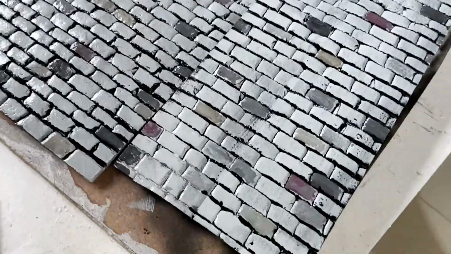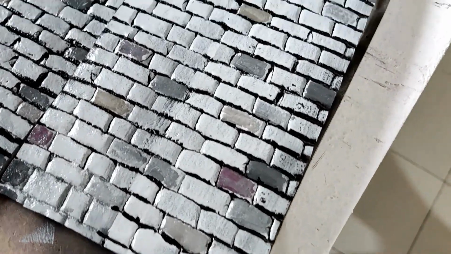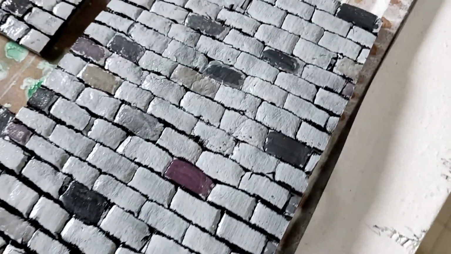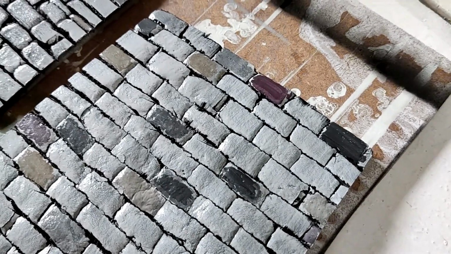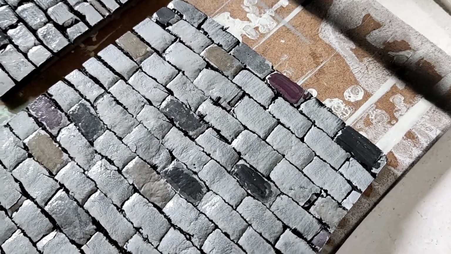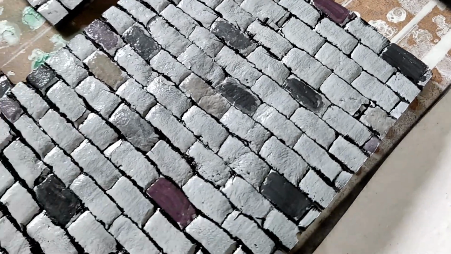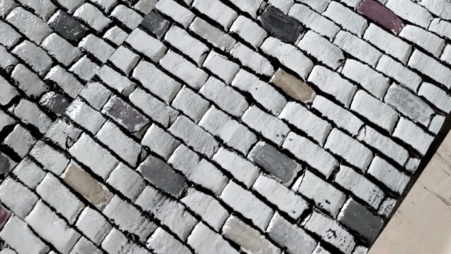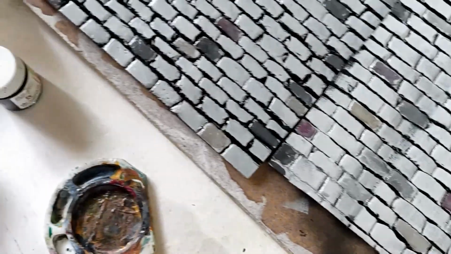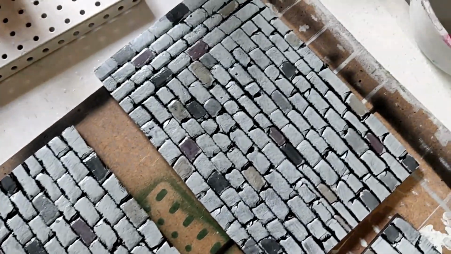Okay guys, so here it is. This is the final look before the black wash. As you can see, I have done this dark shade of gray. I mixed some red and then some yellow and put it on random cobblestones. So you don't have to make it in a pattern, you can do it in random as you wish.